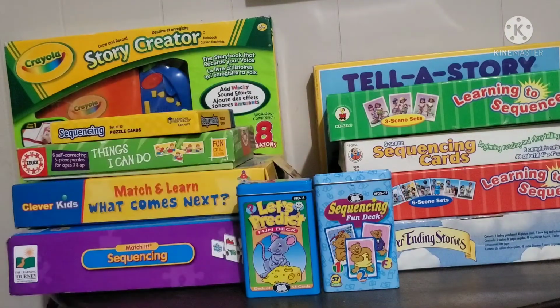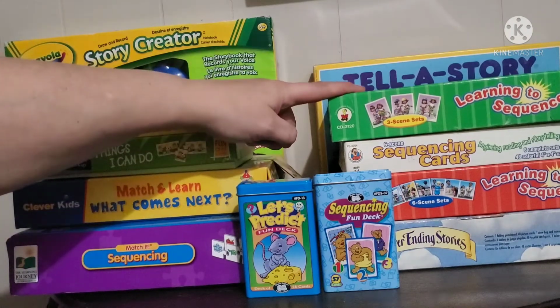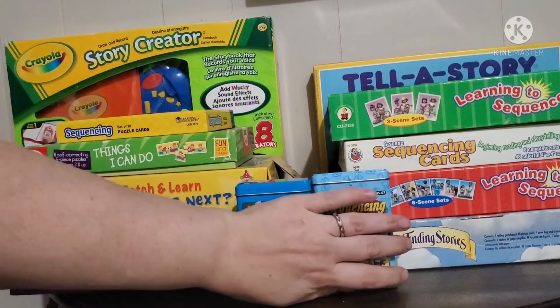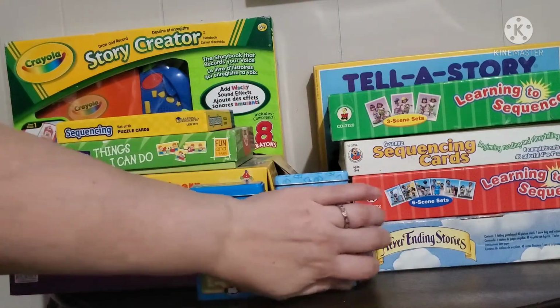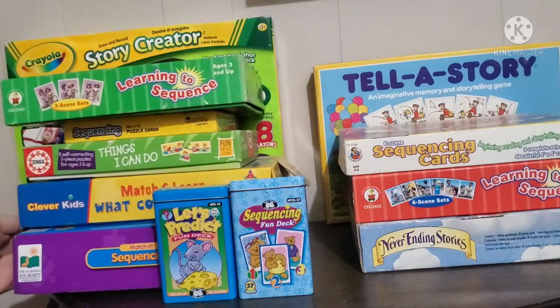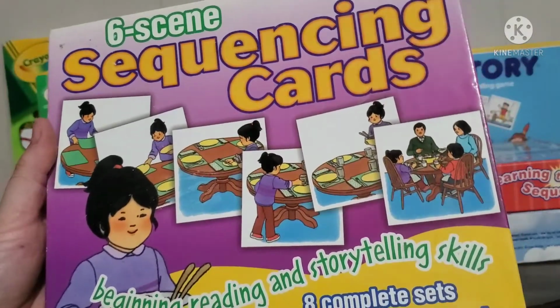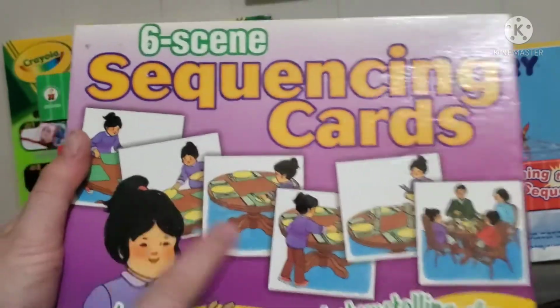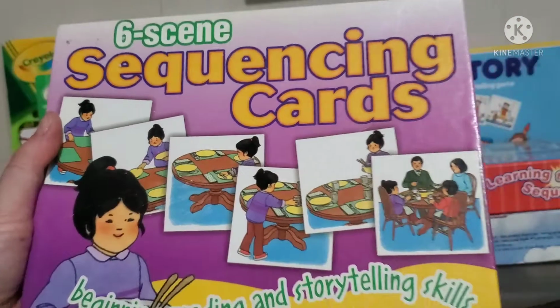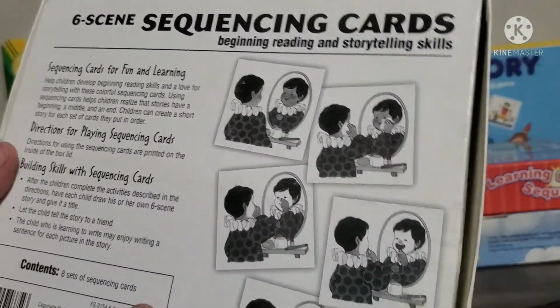Okay, so we've done our self-correcting, our 3-set symbols. After that, I get into some longer stories with some of the older kids. So these are all 2 to 3 scenes. So we've got 6 scene stories. Same concept. It is really hard to get these in order. You have to really pay attention to detail. So these will be used with a little bit older kids.